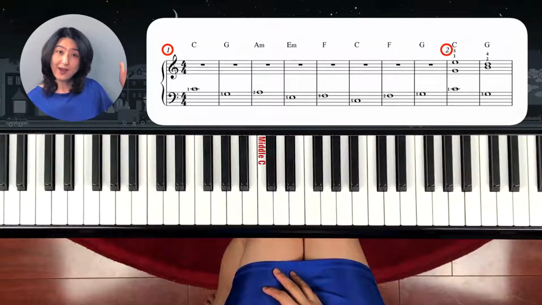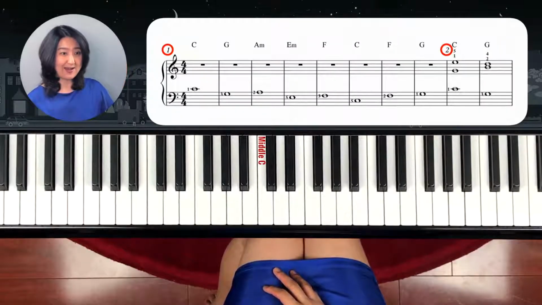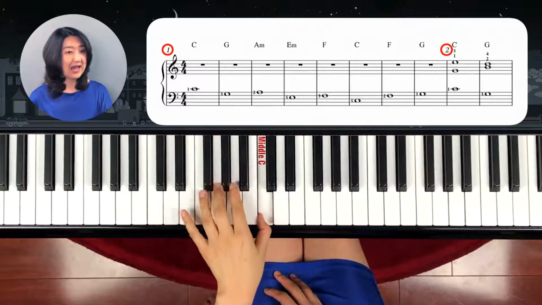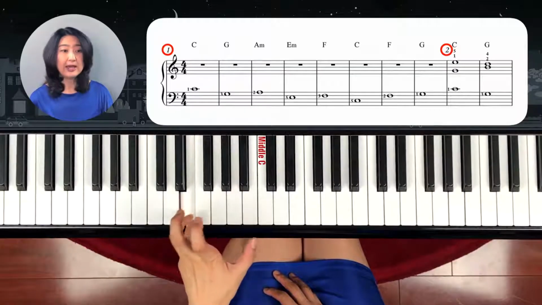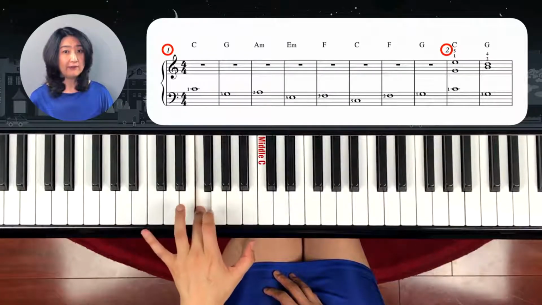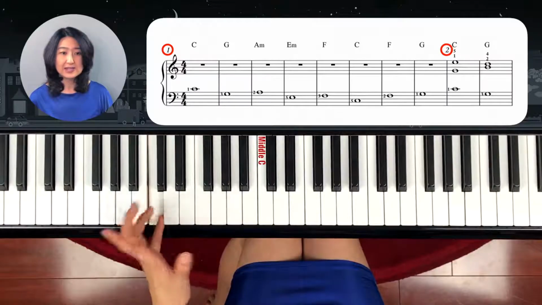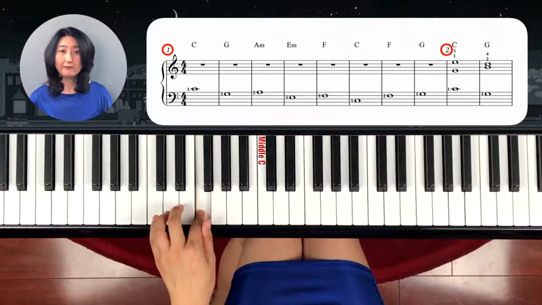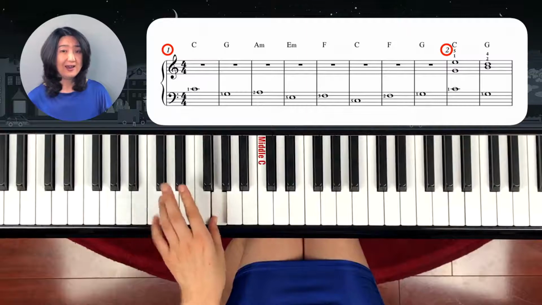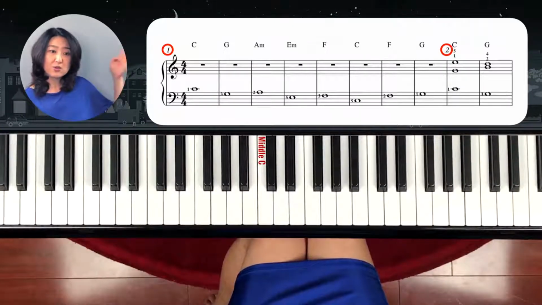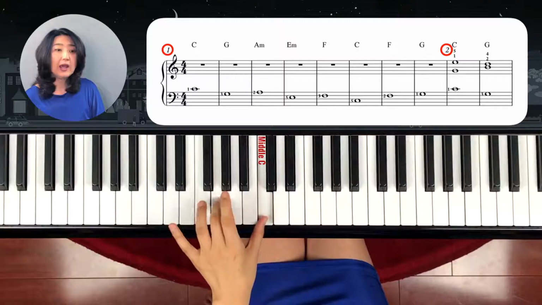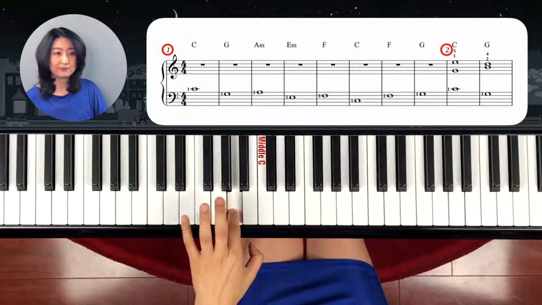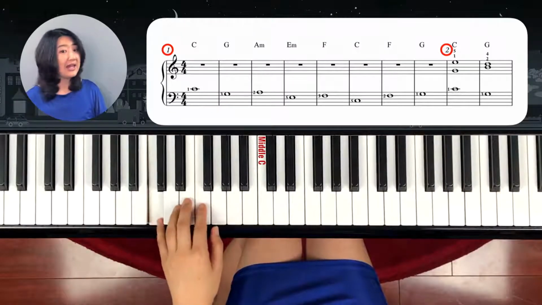If you look at the score, you will find chords on it. Start with C, G, A minor, E minor, F means F major, C, C major, F, and G again. Yes, literally all the major and minor chords that we have learned from previous lessons, right? As the chord is written, you just literally play the notes. F, C, F, G.